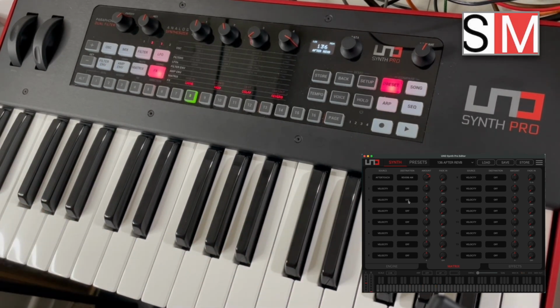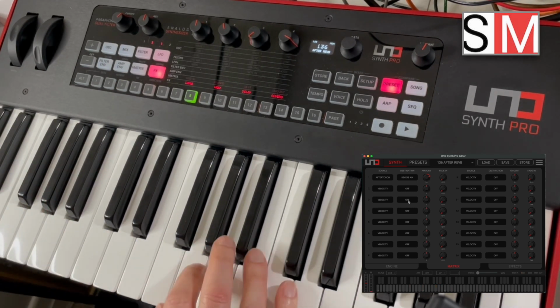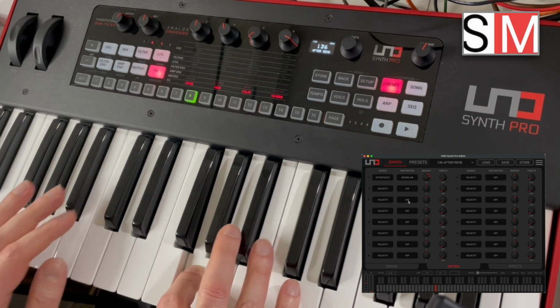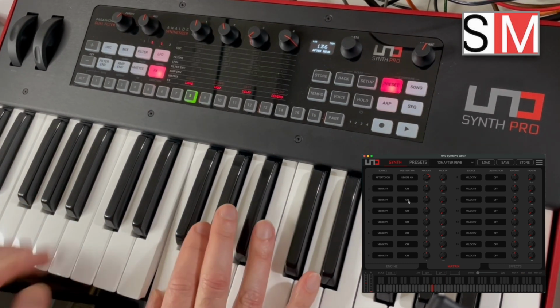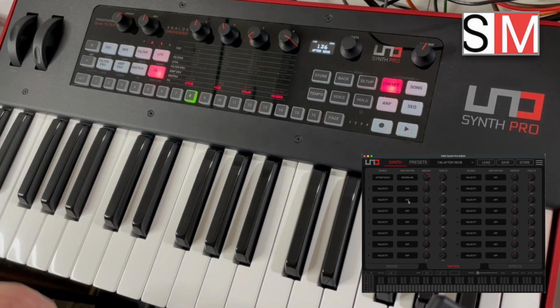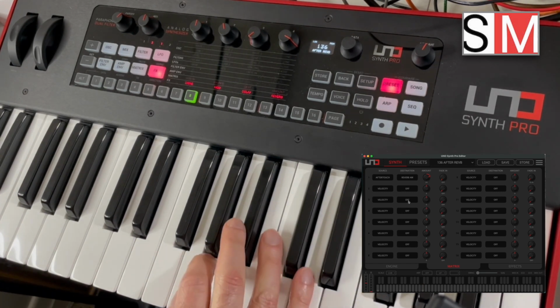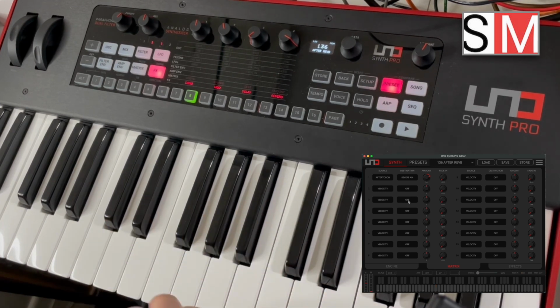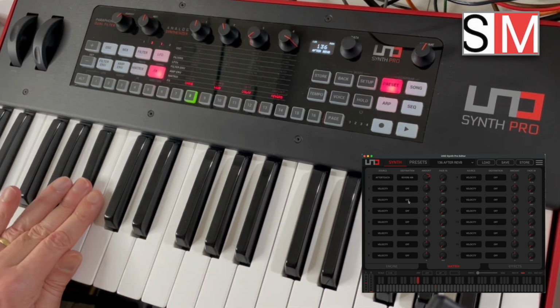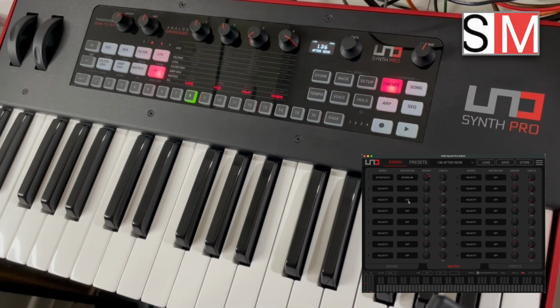Now this one here, I've called this after reverb because the sound doesn't have any effect on it except for aftertouch reverb. So when I lean into it, I'm able to add in that little bit of reverb tail.